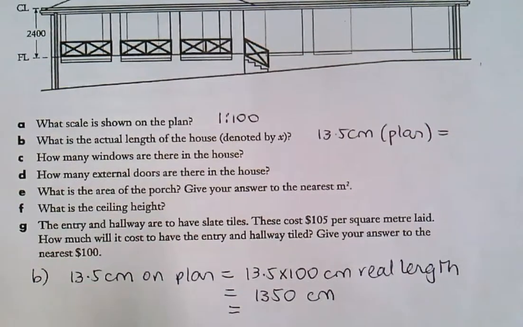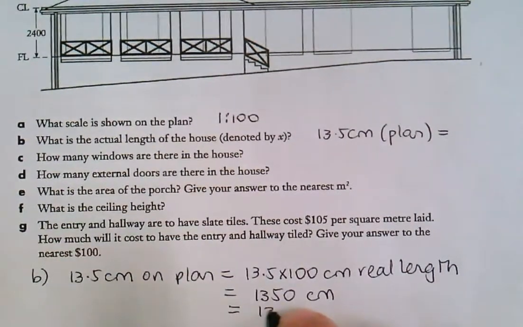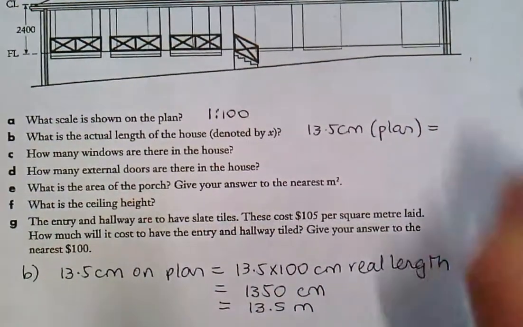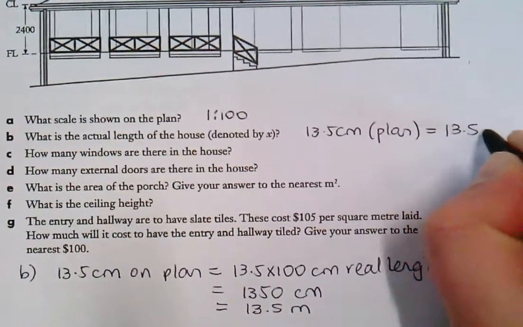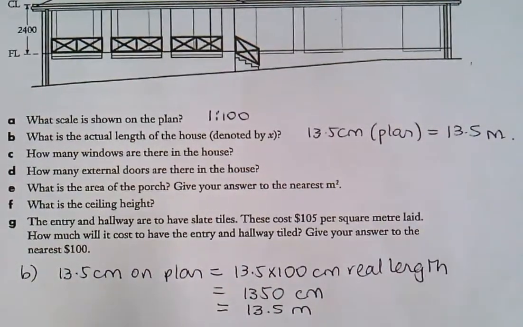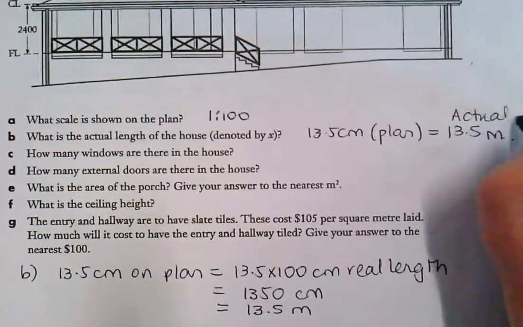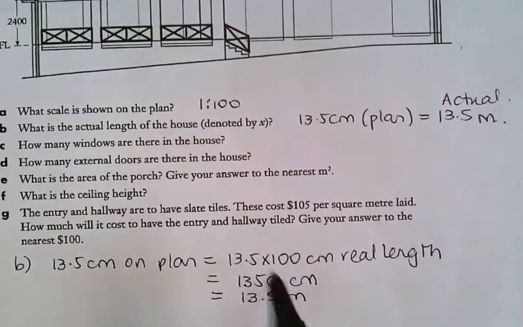guys, we're going to give it in metres. No, 13.5 metres. Not a very big house. 13.5 metres. So that's your actual length, it's 13.5 metres. Because the real thing is 100 times bigger because of the scale.